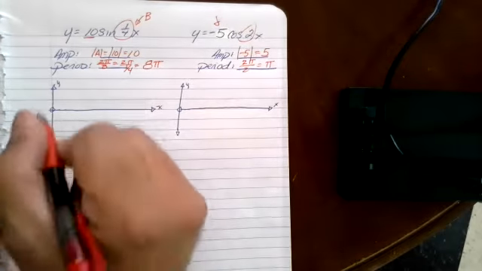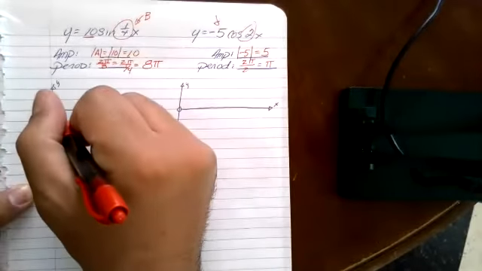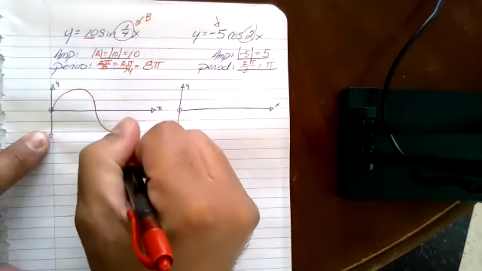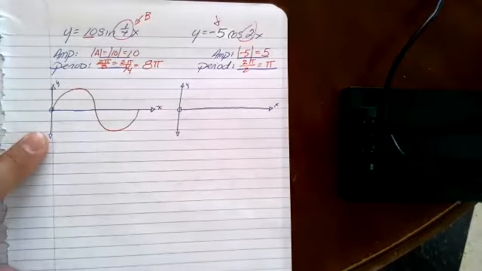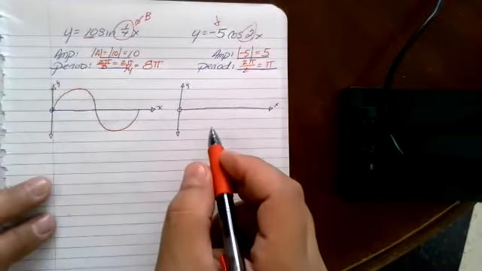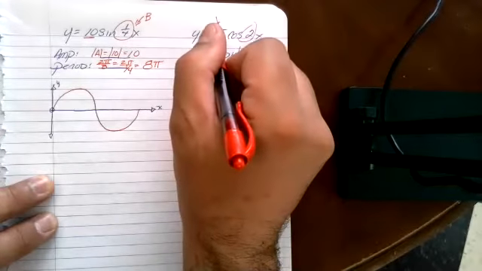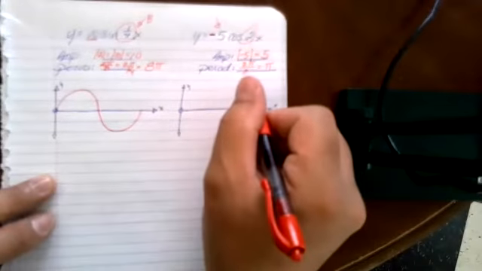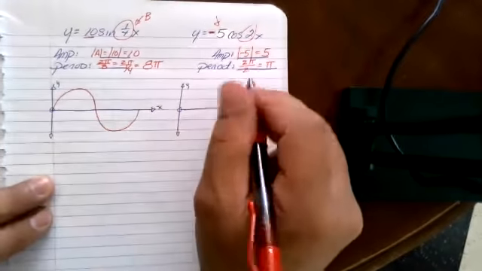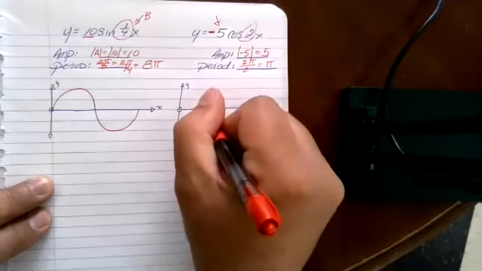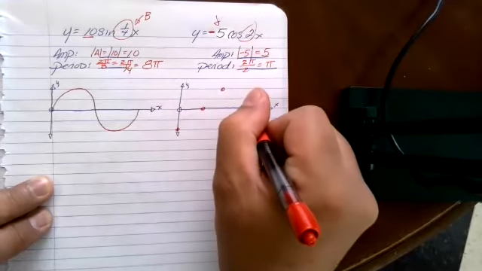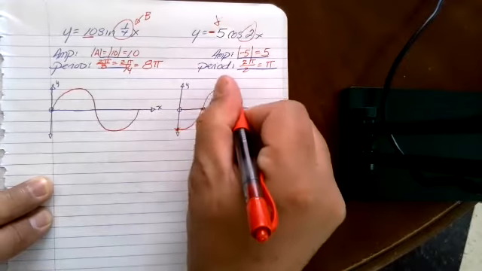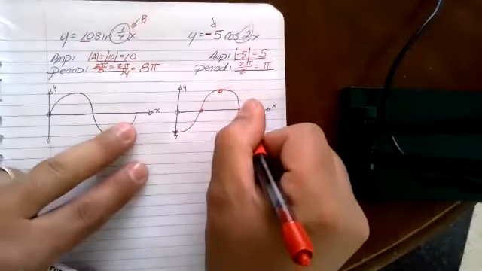My next step would be to graph a basic sine curve over here, and a basic cosine curve. But be careful because this is the negation of the function. So that means instead of being a regular cosine curve, it's going to reflect over the x-axis. So my cosine curve will look like this.